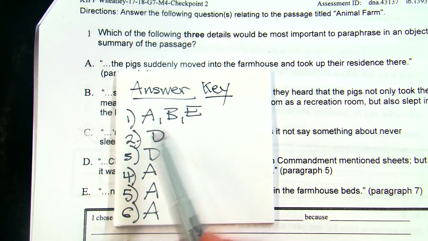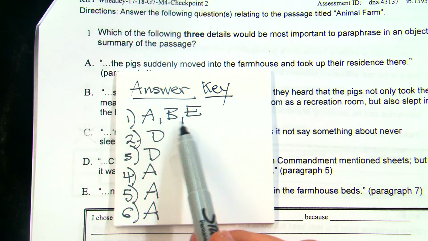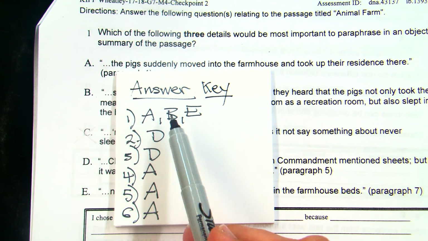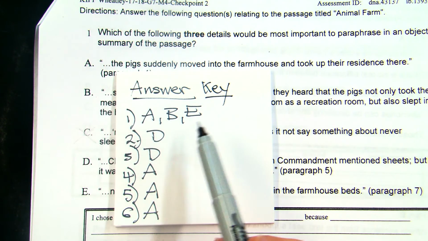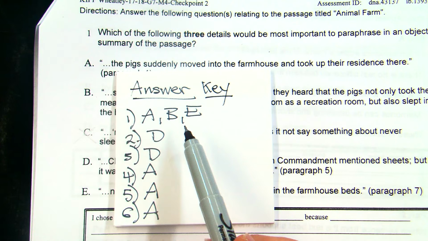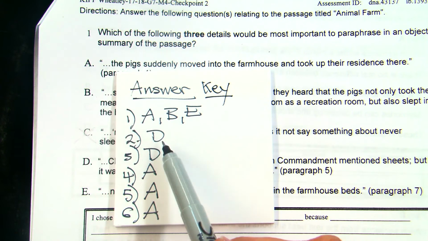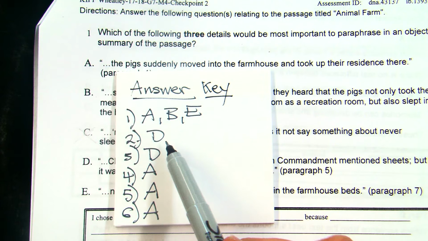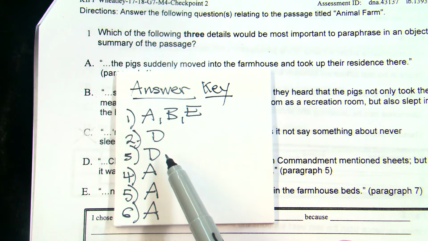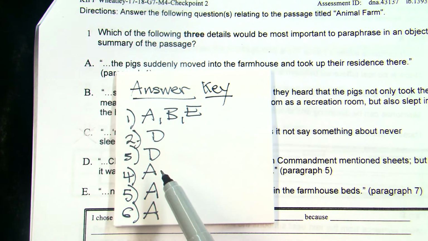Number 1, the correct answers for the multiple select were A, B, and E. So right now, please put a check mark if you got each of those right. If you got all 3 of those right, you know you don't need to look back and fix number 1. The correct answer for number 2 was D. Correct answer for number 3 was D. Correct answer for number 4 was A, 5 A, 6 A.